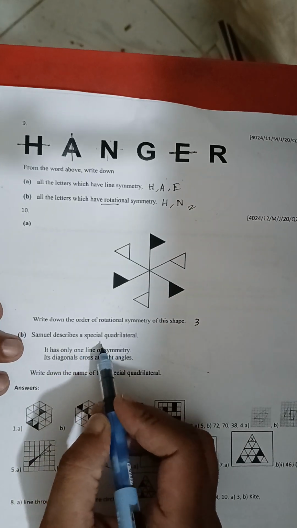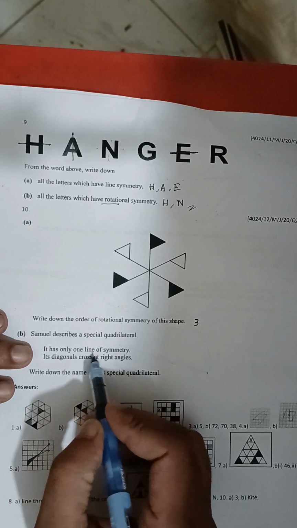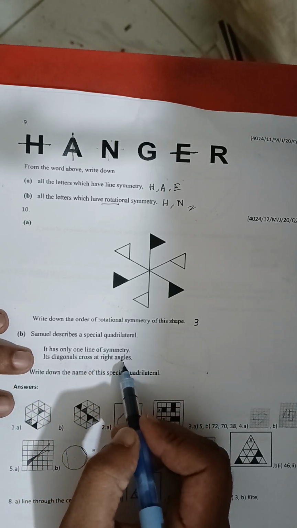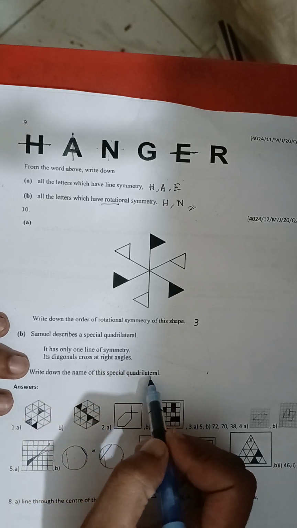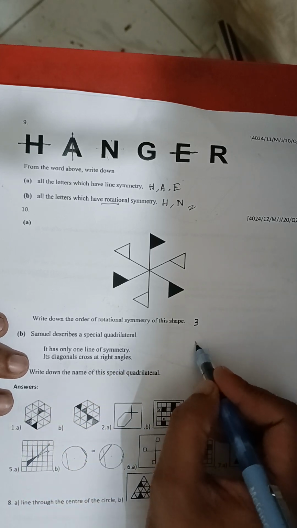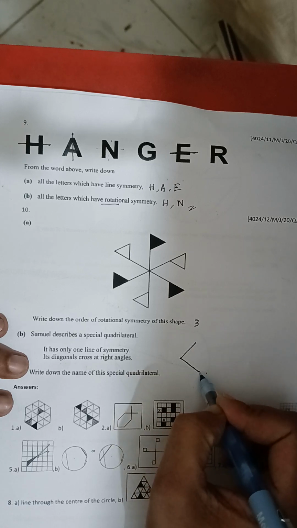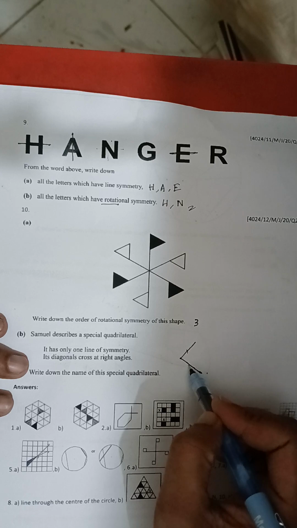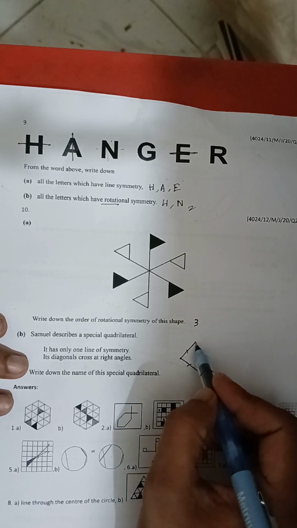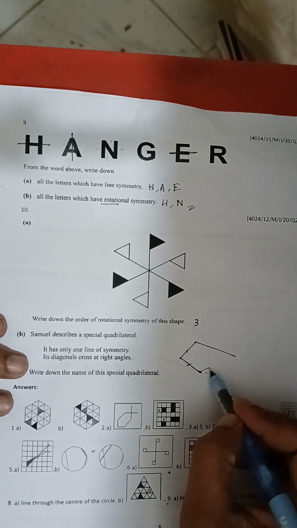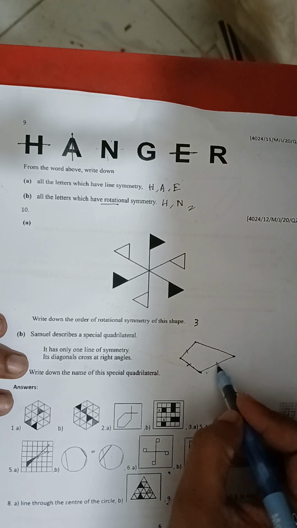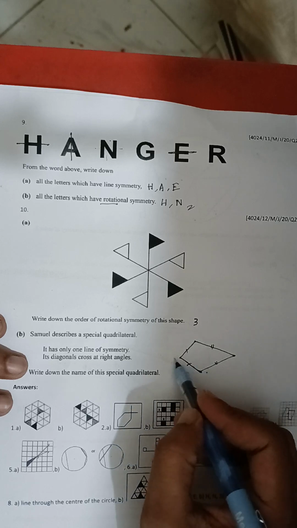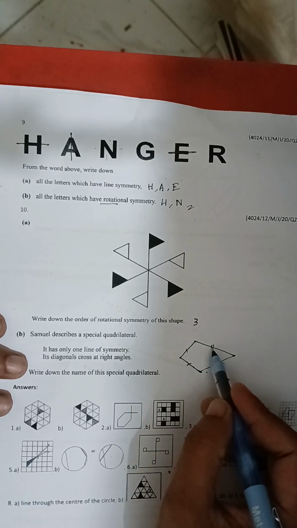Symmetry describes a special quadrilateral. It has only one line of symmetry. Its diagonals cross at right angles. Okay. So write down the name of the special quadrilateral. So if I draw a kite, we know that a kite has adjacent equal sides. So this side is equal to this side for the kite.